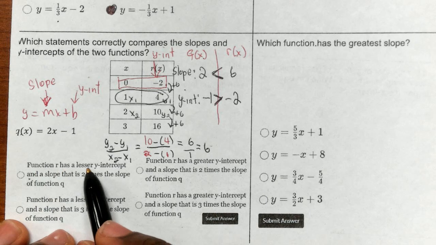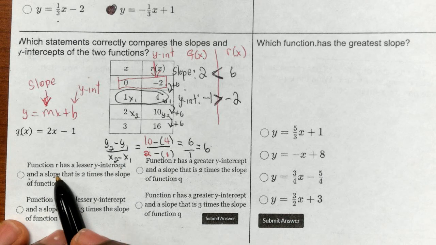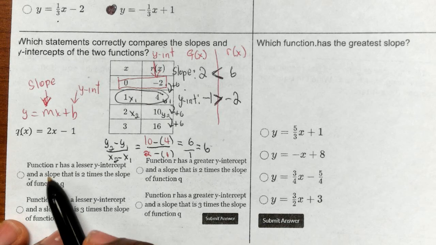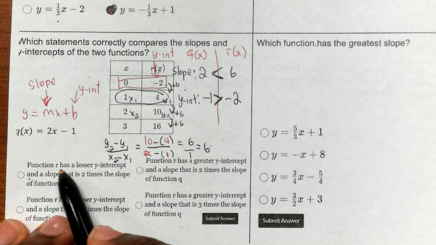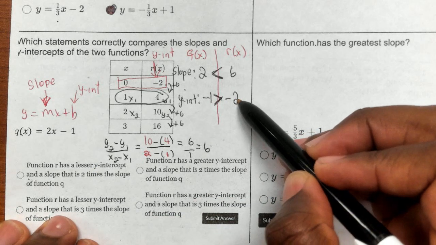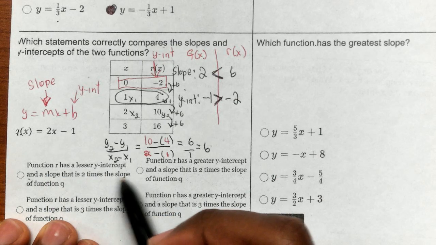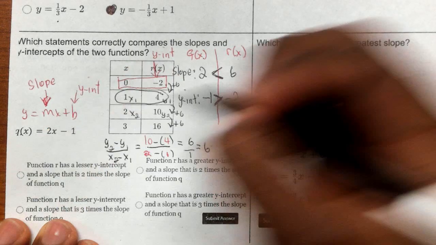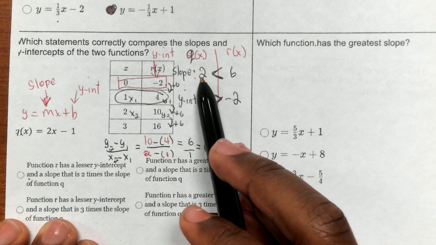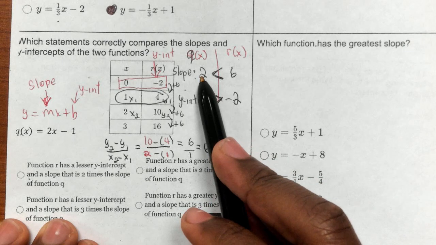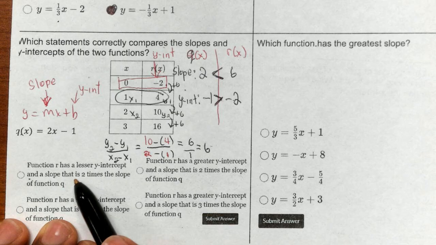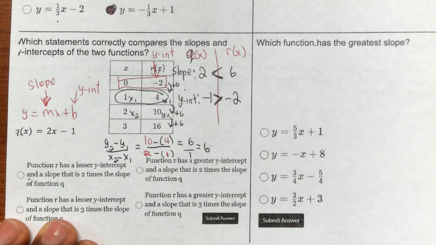So this option says r has a lesser y-intercept and a slope that is 2 times the slope of function q. So r does have a lesser y-intercept, and a slope that is 2 times q. Oh, so this is q, not g. It says 2 times q, so if I multiply this by 2, I will get 4, not 6. So this one wouldn't be exact, because this is more like 3 times q, not 2 times.